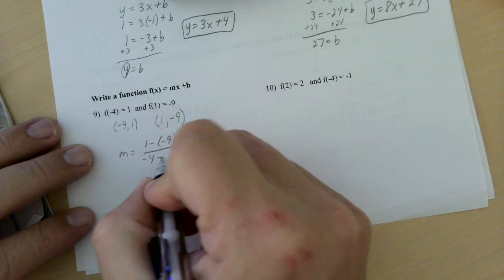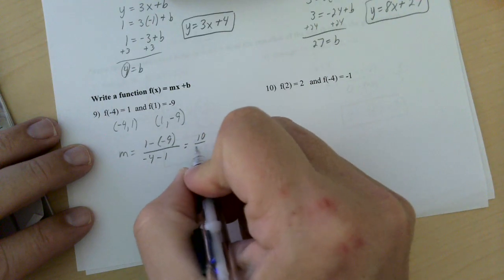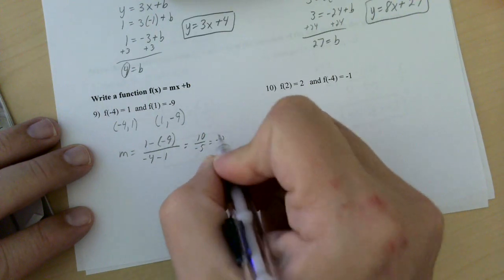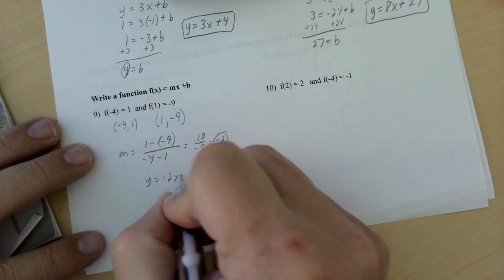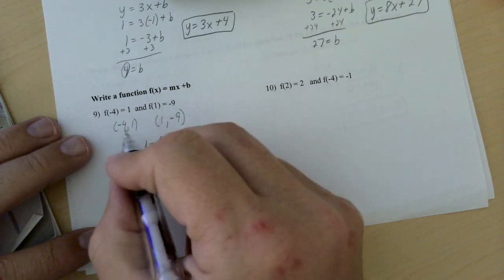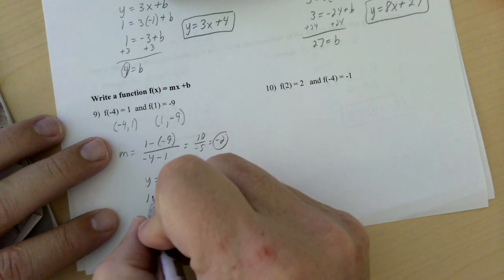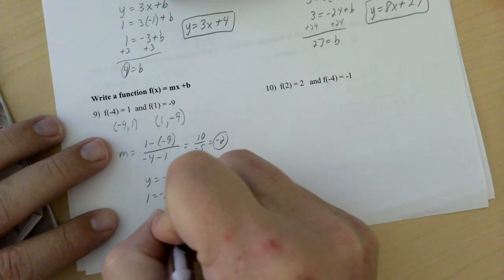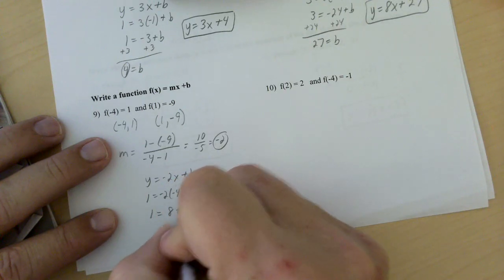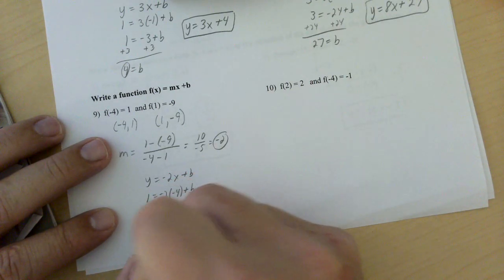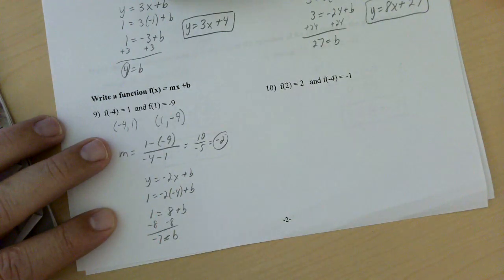I'm subtracting my y's, and then I'm going to subtract my x's. So -4 minus 1. Up top, we're going to get a +10. In the bottom, we get a -5 for an overall slope of -2. So y equals -2x plus b. Take either point, it doesn't matter which one. I'll just take this one. I'll replace the y with a 1, and my x is a -4. So 1 equals 8 plus b. I subtract 8, and just like that, I know my starting point is -7.